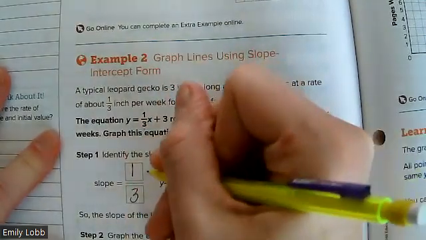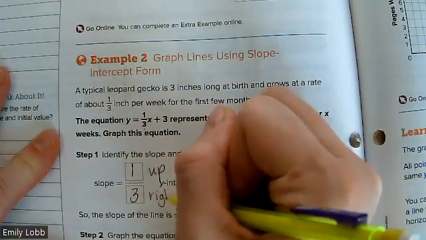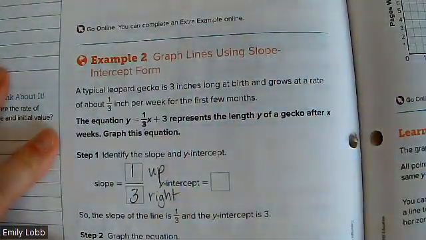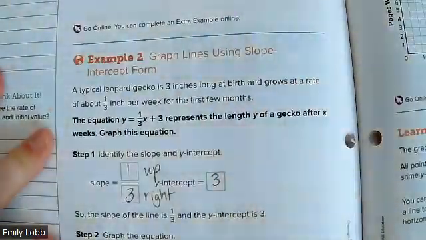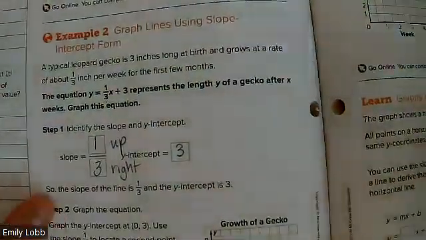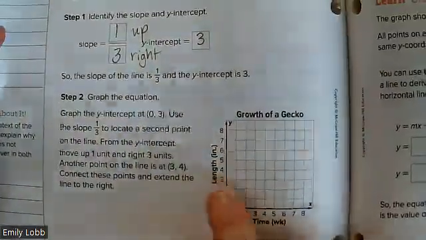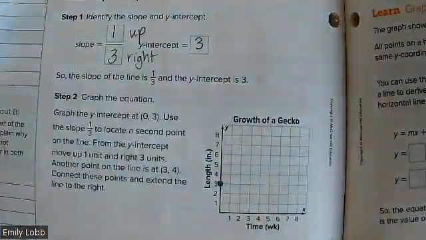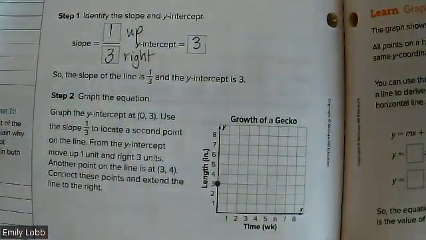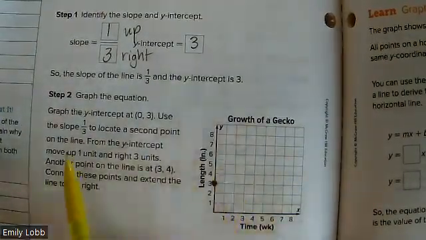If it's positive, we have 1 up, 3 to the right. Good. My y-intercept is 3. So I would graph the equation starting at my y-intercept, which is 3. That's our initial value, right? Yes, Jairus? Cool. All right.